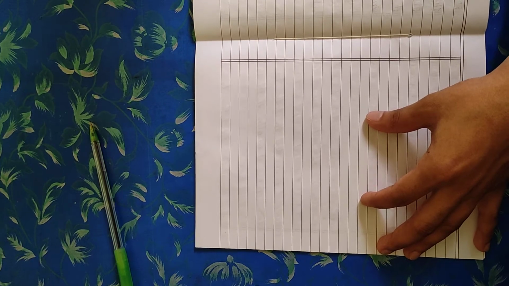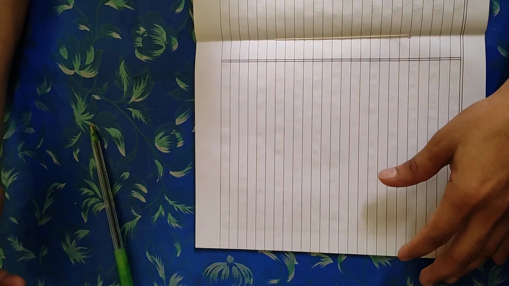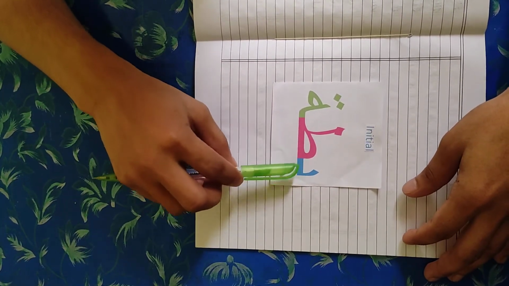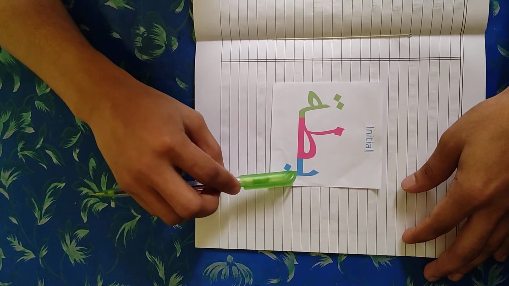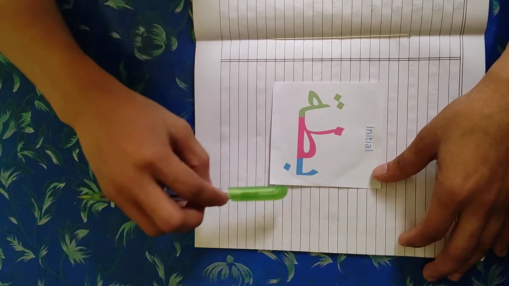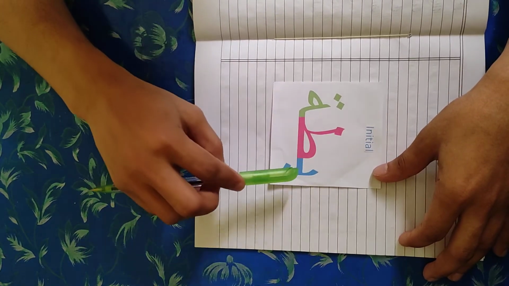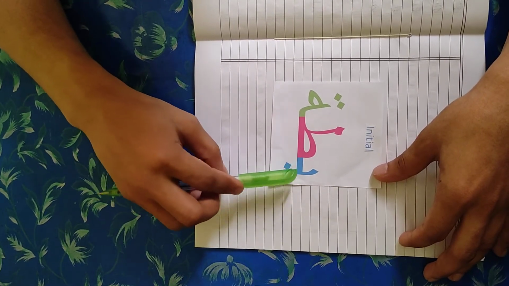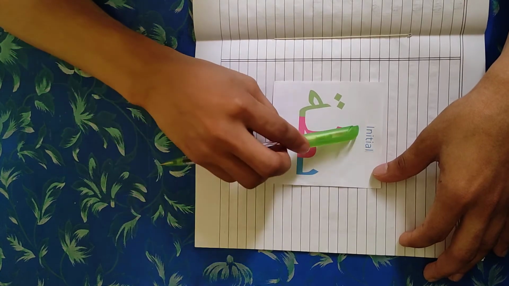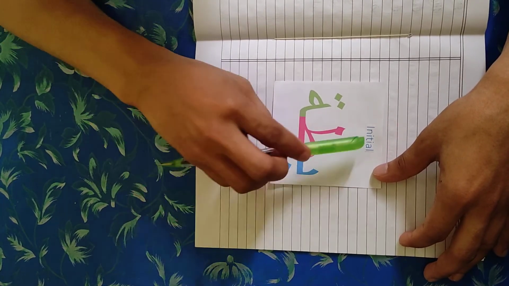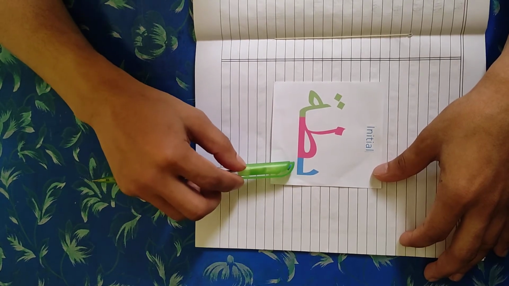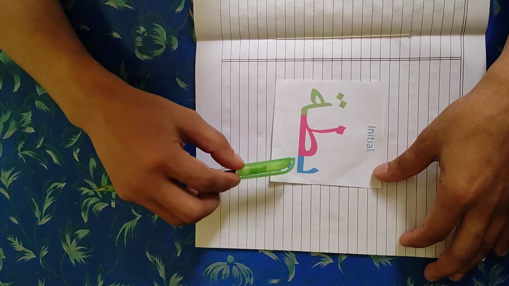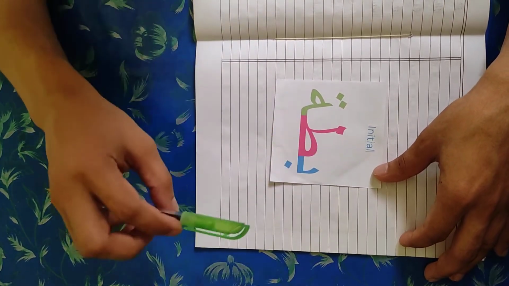And the second form is called initial form. If a letter is at the beginning of a word, then the form of the letter will be called initial form. Suppose here I have written batta. Ba is the first letter of the word batta. That is why the form of ba is called initial form.